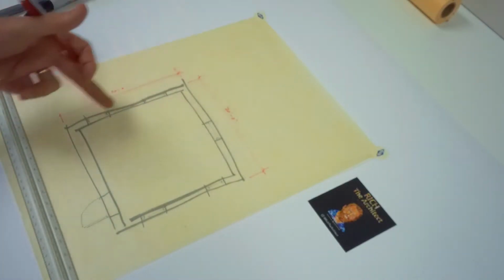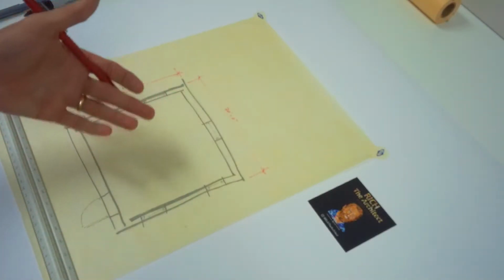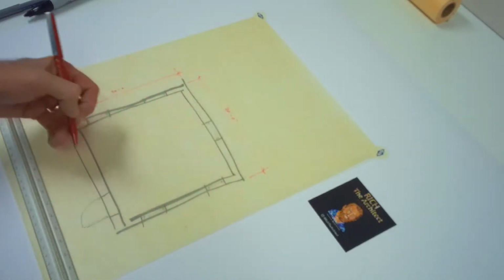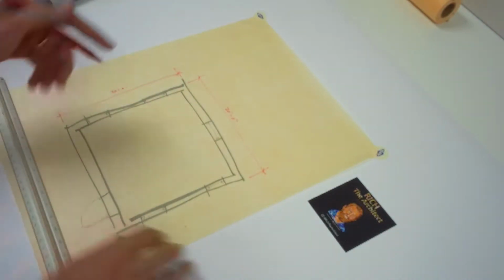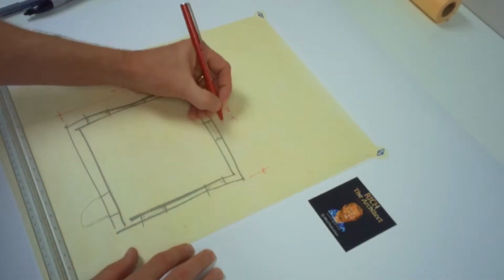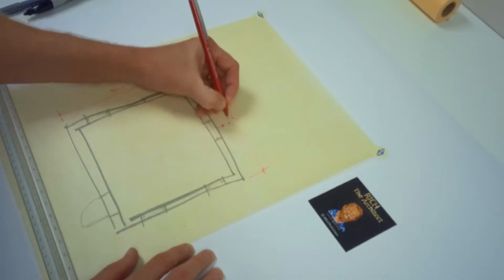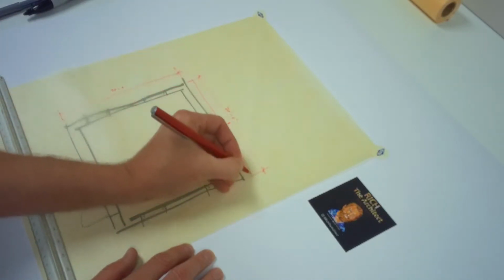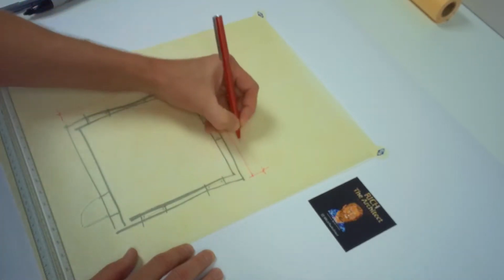Now we want to dimension the windows and the door openings. We can do it one of two ways. Usually the dimensions are done either by the center of the opening or by the ends. So I'm going to do two examples of that. On this top part, we're going to dimension to the center line of this window, and we'll assume that this is 10 feet and 10 feet.